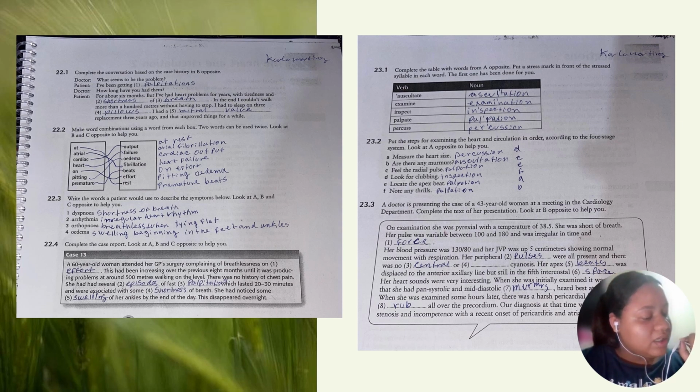Her heart sounds were very interesting. When she was initially examined, it was noted that she had systolic and mid-diastolic murmurs, best heard at the apex. When she was examined some hours later, there was a large pericardial friction rub all over the pericardium. Our diagnosis at that time was of mitral stenosis and incompetence with a recent onset of pericarditis and atrial fibrillation.